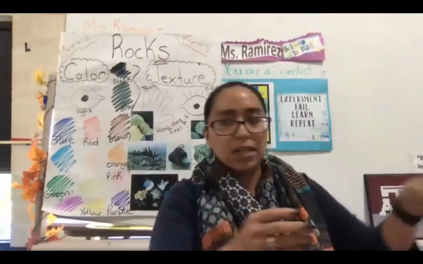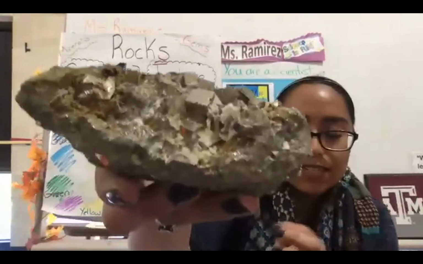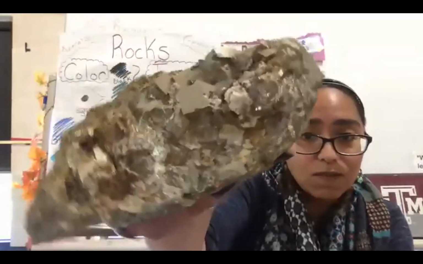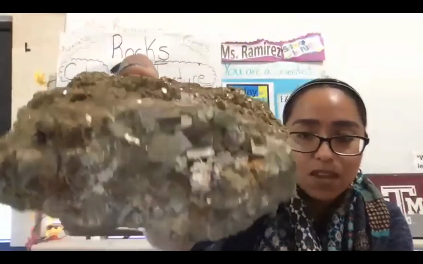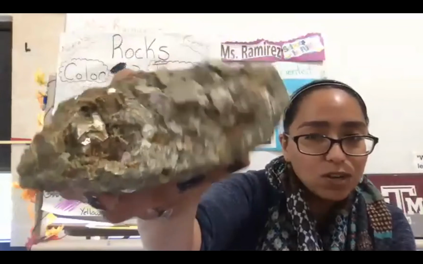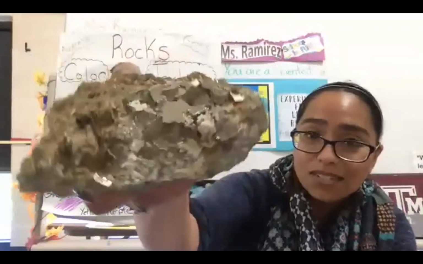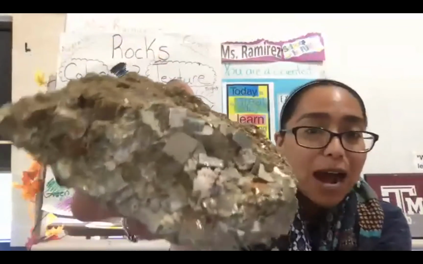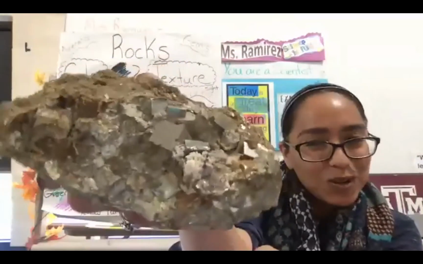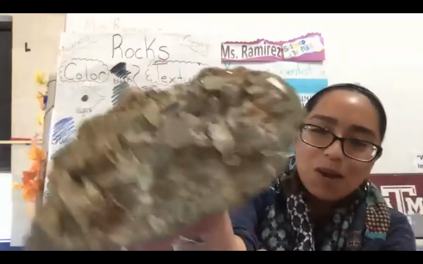So let's look at our next one. Look at this one. What colors do you see, and how do you think it feels? What is its texture? I can tell that this one is a nice golden color, or dark yellow, or bronze, and this is called iron pyrite. It's also known as fool's gold because people think it's gold, but it's not real gold, so I'm not rich.